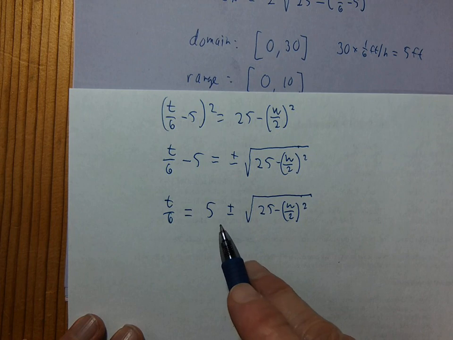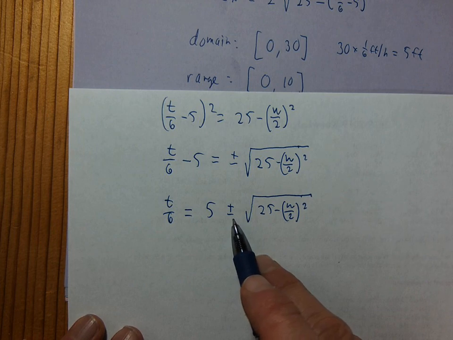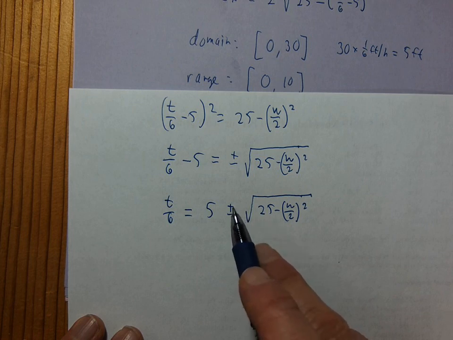And we know that we have to choose either plus or minus, whichever makes sense. And we know that we have to get a time of 0. And so we can't get a time of 0 if we have a plus, because it'll be 5 plus something, and the square root is always positive. So in this case, we have to choose a minus, because that's what makes sense for our problem.